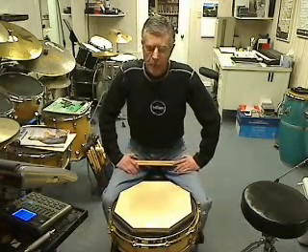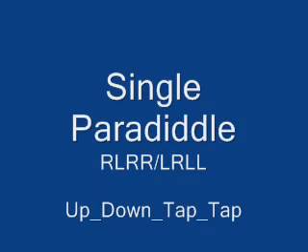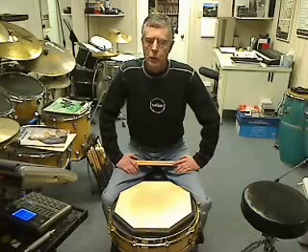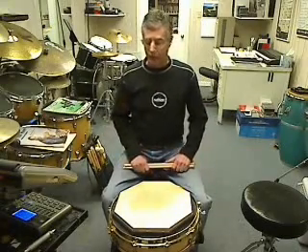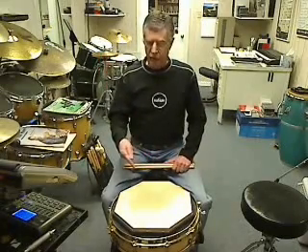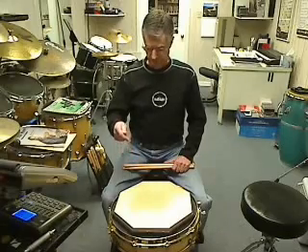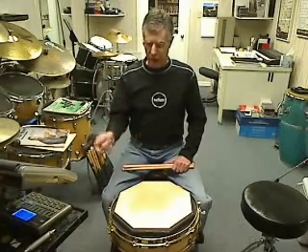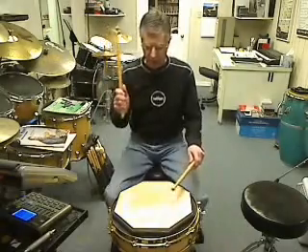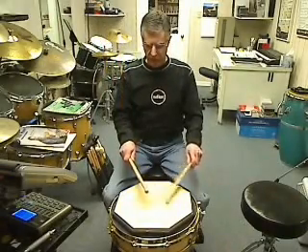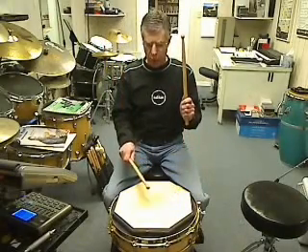So let's use the example of a single paradiddle. The sticking would be right, left, right, right, left, left, and the first beat of each paradiddle is accented. So it's right, which is accented, then left, right, right. So I start out with the accent, non-accent, followed by two more non-accents.